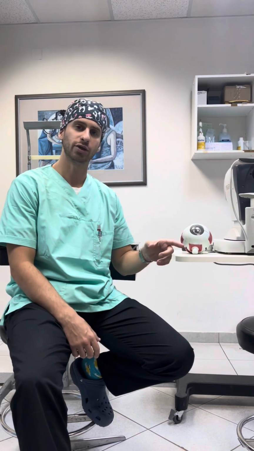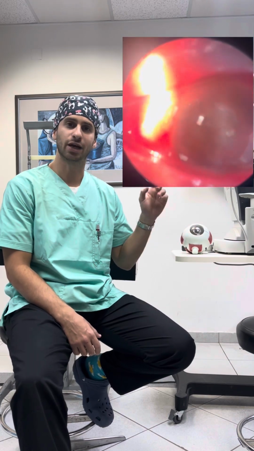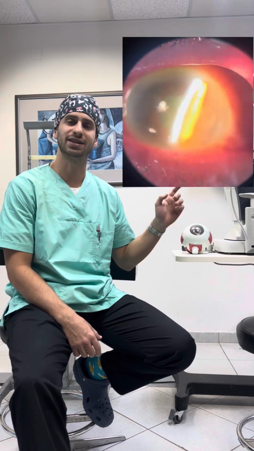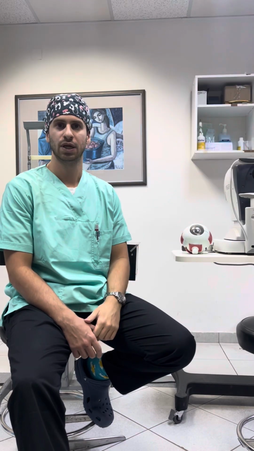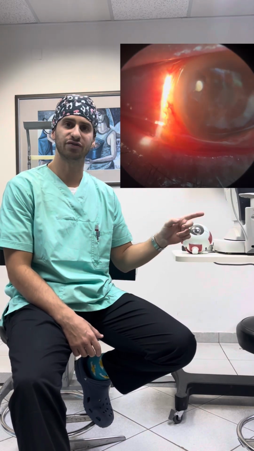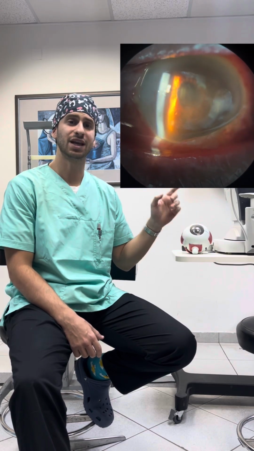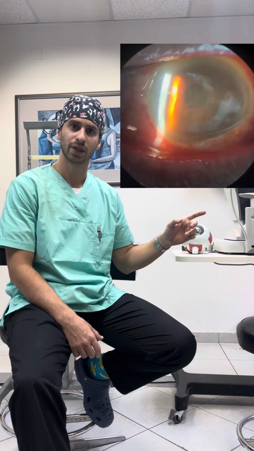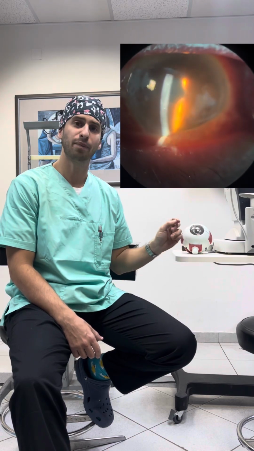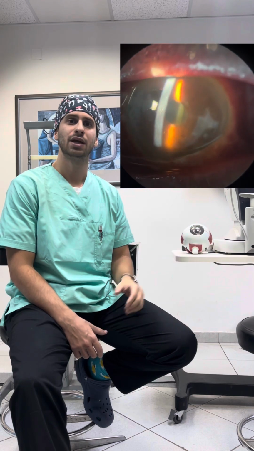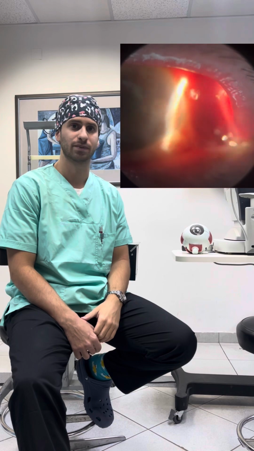Now, I'm going to remind you how the eye was before the empirical treatment. You can see a corneal ulcer, hypopyon, anterior chamber reaction, and conjunctival hyperemia. This is the eye 1 day after the empirical treatment. As you can see, there is less anterior chamber reaction. The corneal ulcer is improving. The hypopyon is a little bit less, and the conjunctival hyperemia is also less.